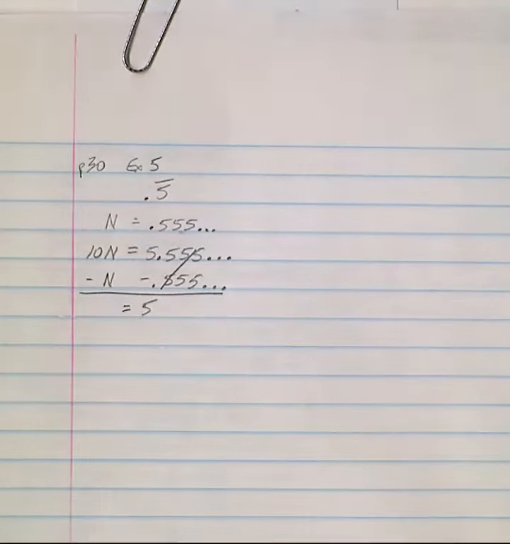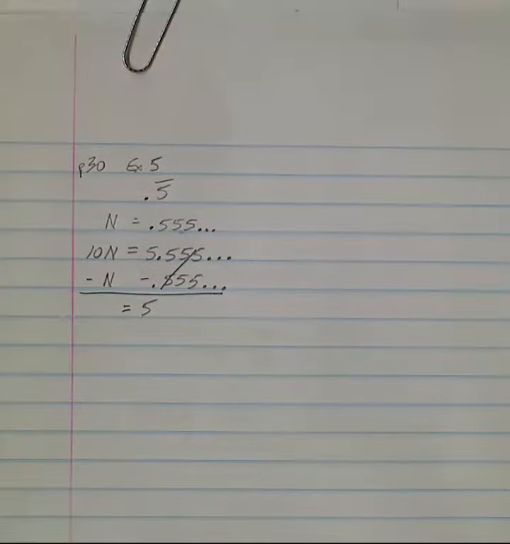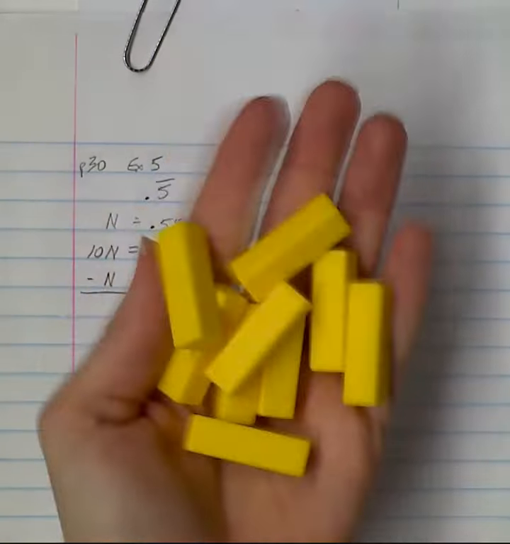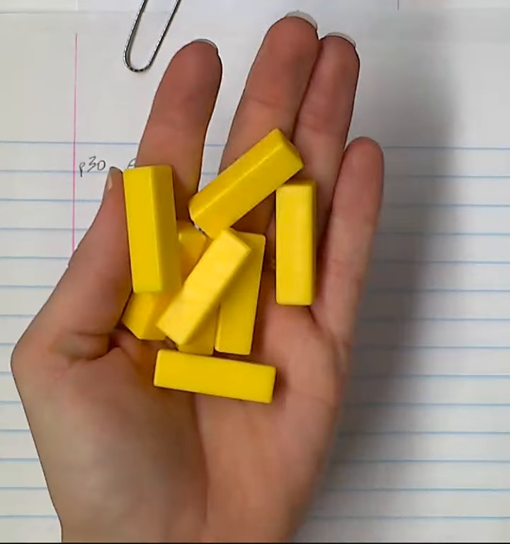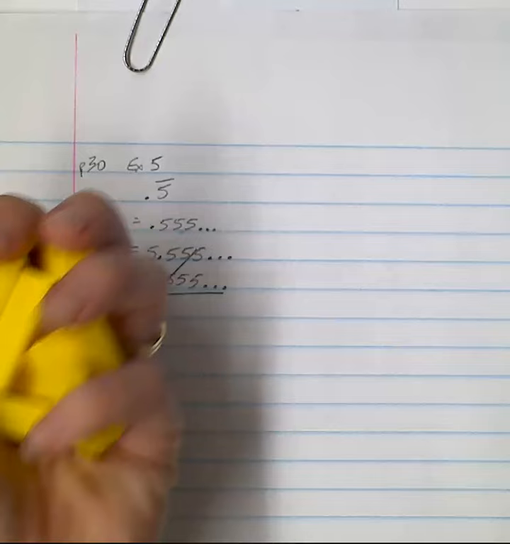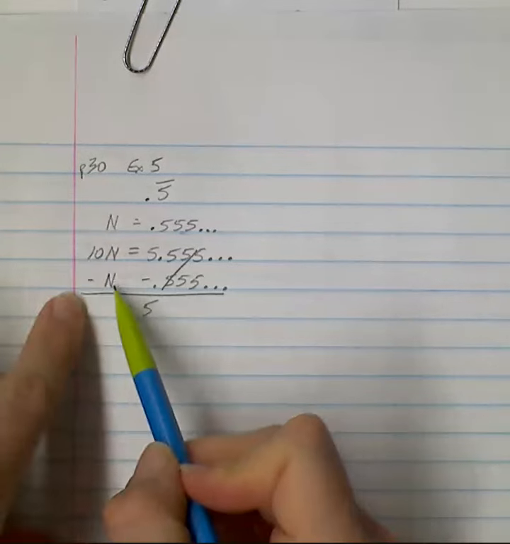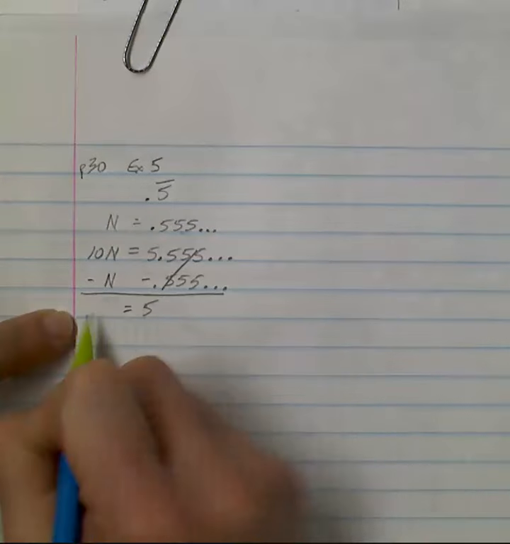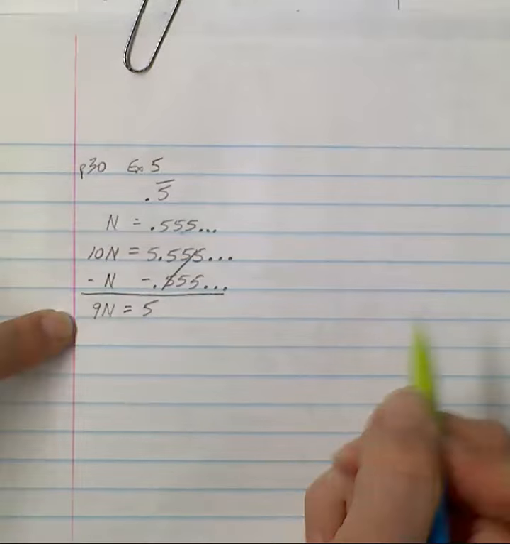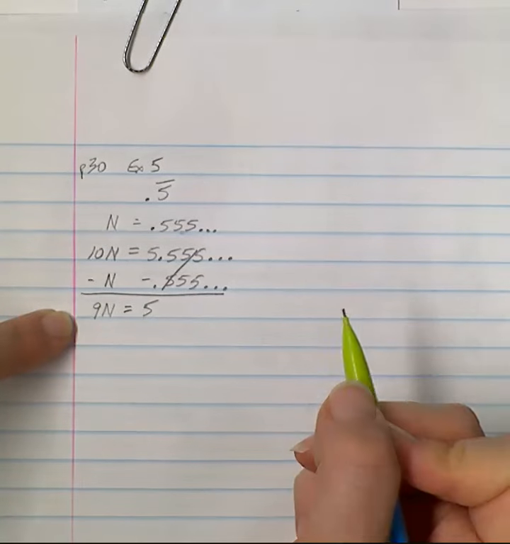Well, if I have 10 algebra blocks and I take one away, how many algebra blocks are left over? 9. So what's this going to be? If I have 10 n's and I take one away, it's going to be, oh, and I still have a whole number. Oh, yay. I have 9 n's left over.